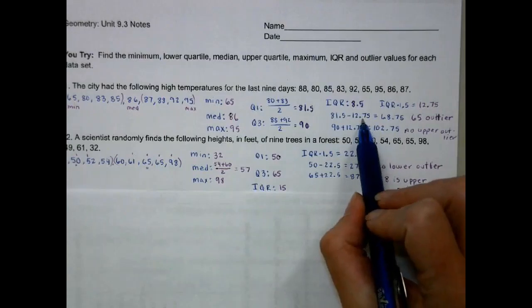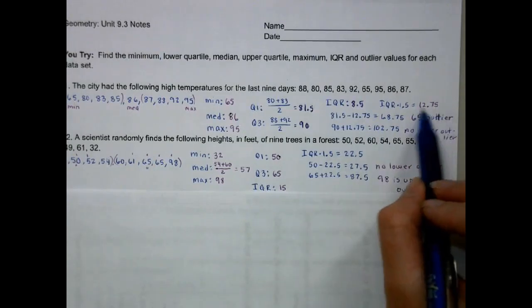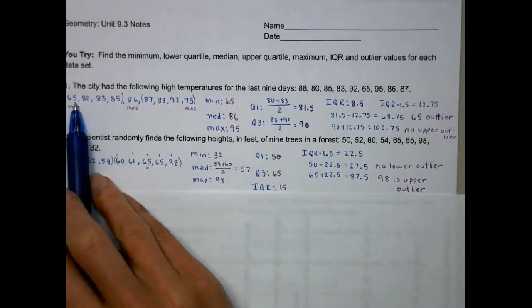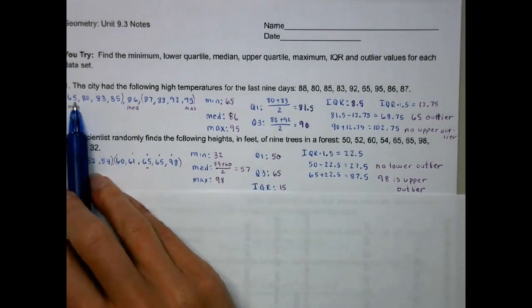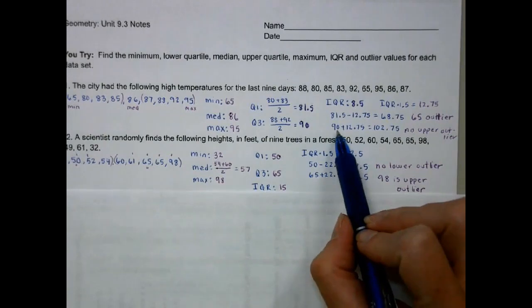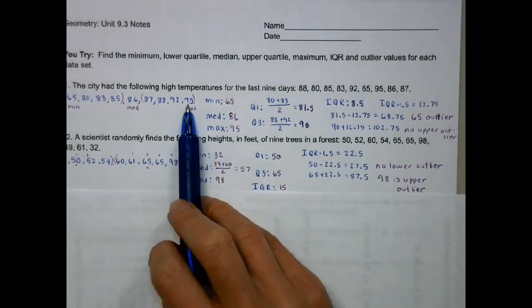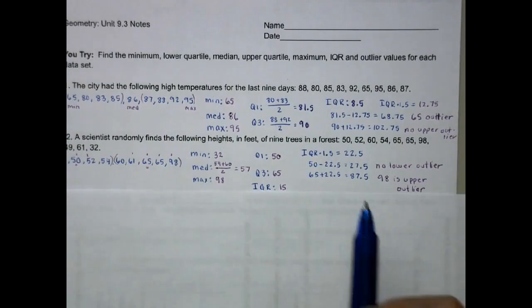81.5 minus that, the 1.5 times the interquartile range, is 68.75. Okay, so that makes 65 an outlier. If we add 12.75 to 90, we get 102, but we don't have anything past that.